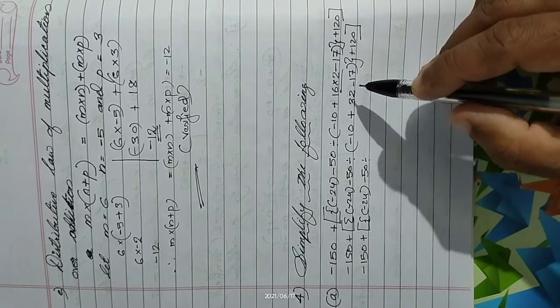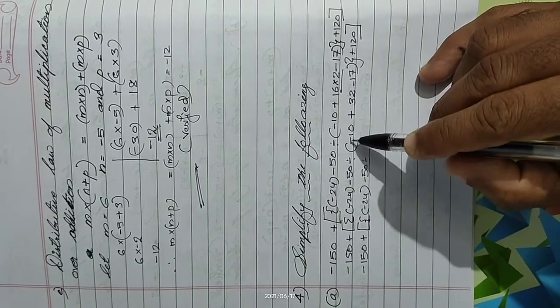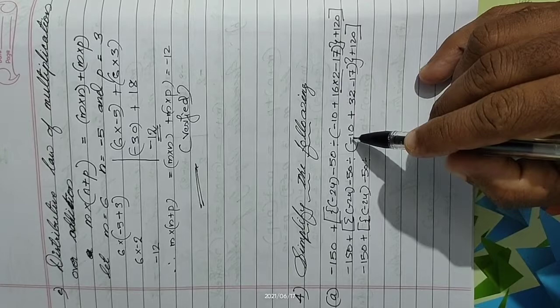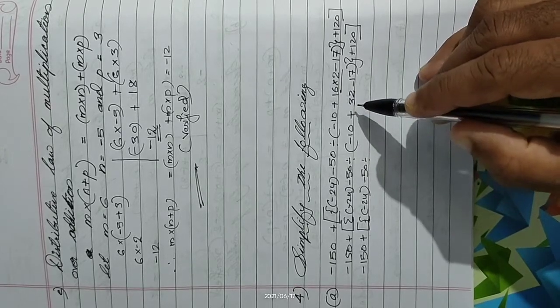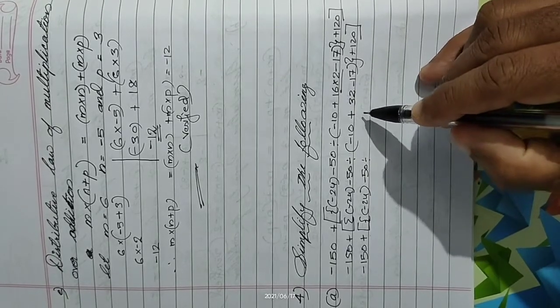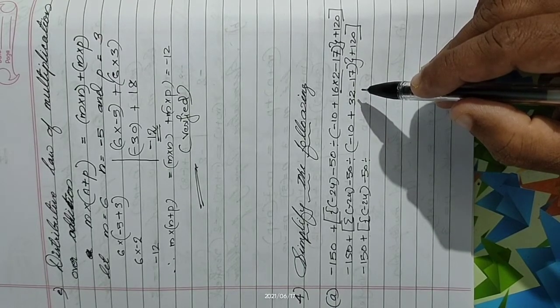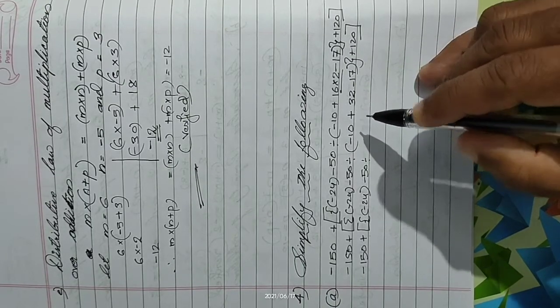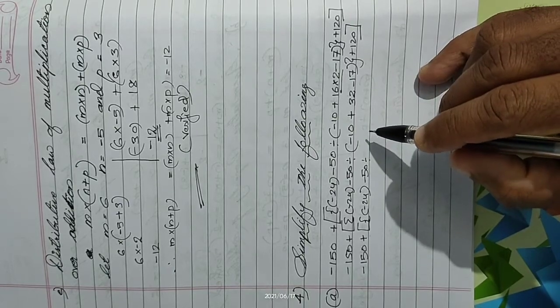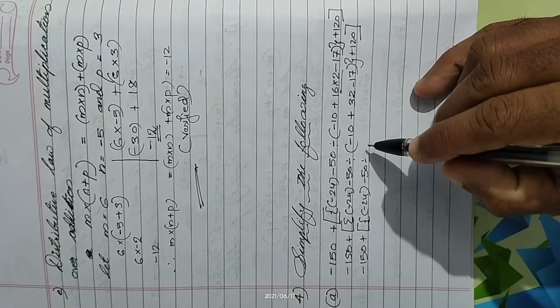Negative 10 plus 32, one is negative, another is positive, so we subtract: 22. Then 22 minus 17, when we solve we get 5.